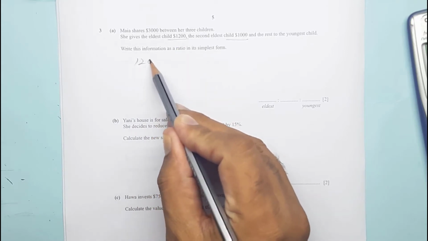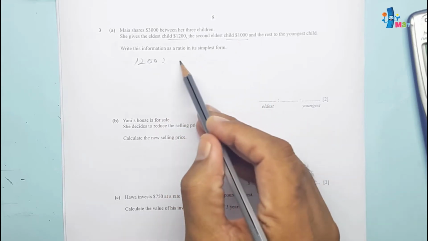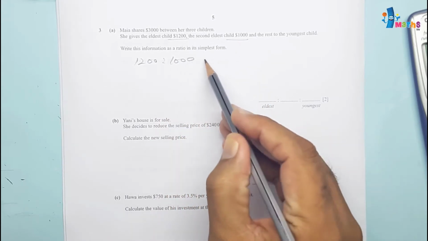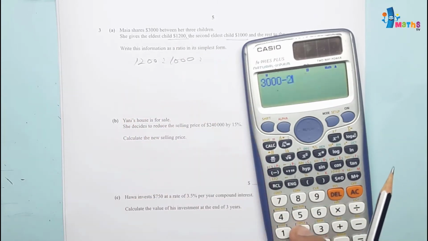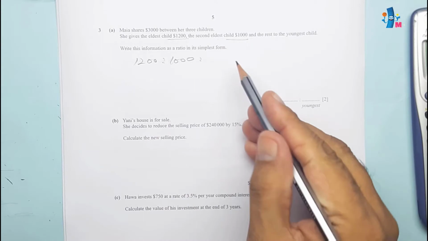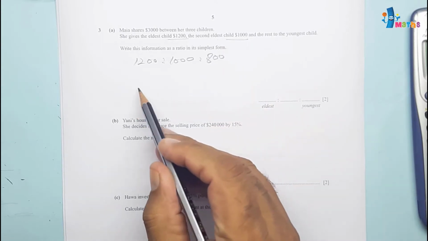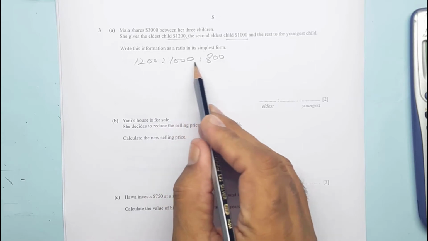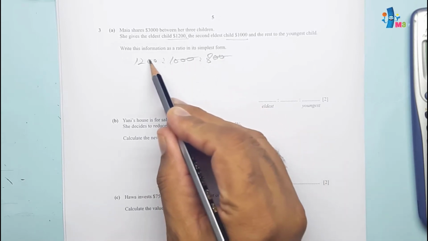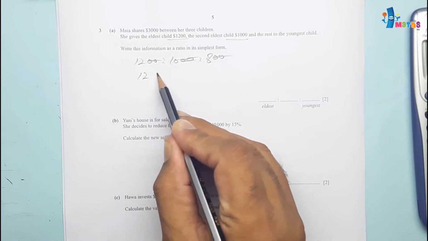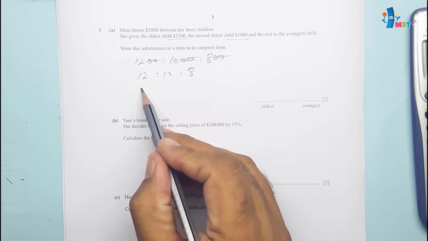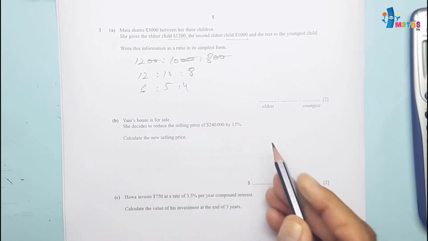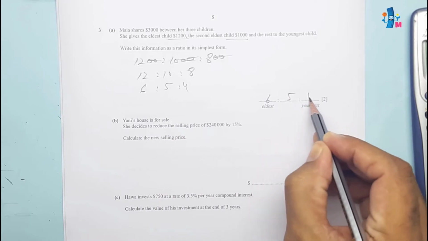So 1200 to the eldest one, 1000 to the second eldest one. If we check, 3000 was the total amount, and minus 2200, the remaining will be 800. For the simplest form, we can cancel these two zeros, and then it will be 12 ratio 10 ratio 8. Further we can divide by 2, so this will be 6 ratio 5 ratio 4, and we can write here 6 ratio 5 ratio 4.